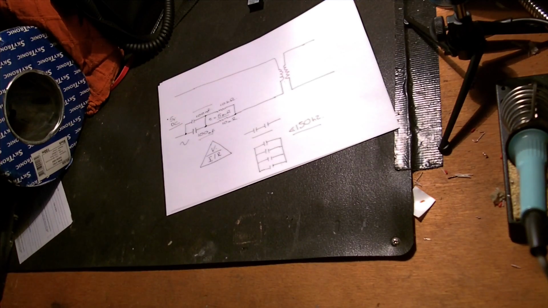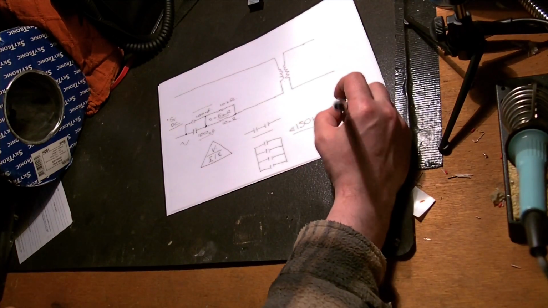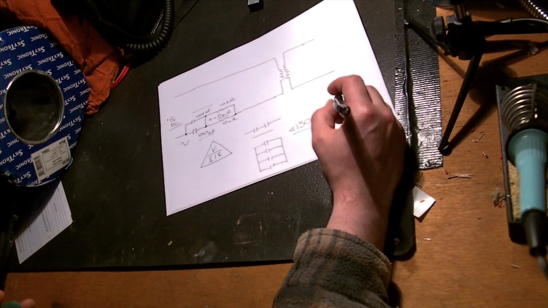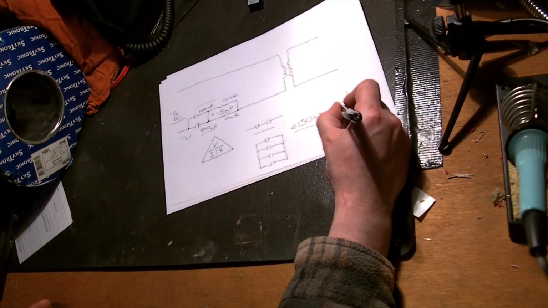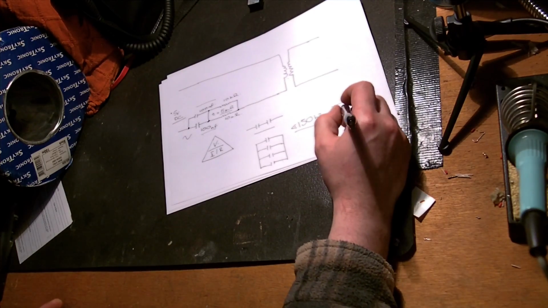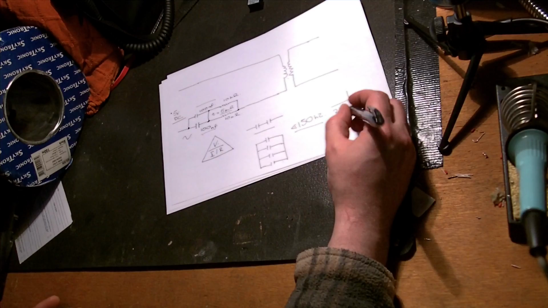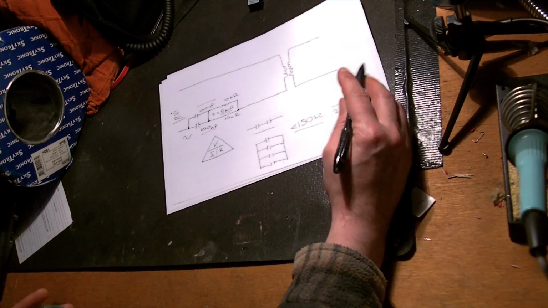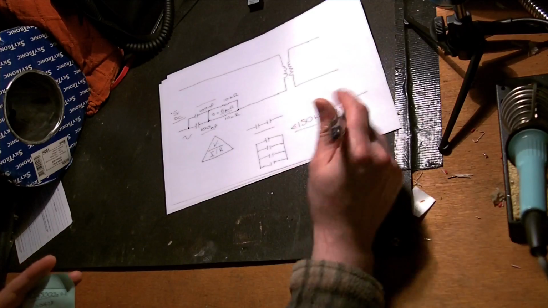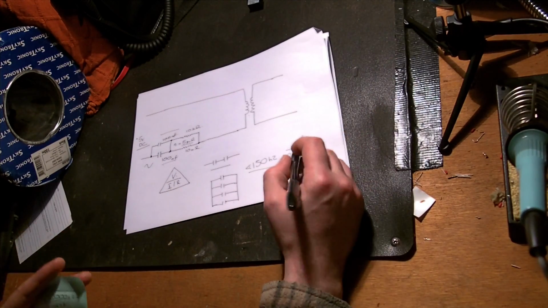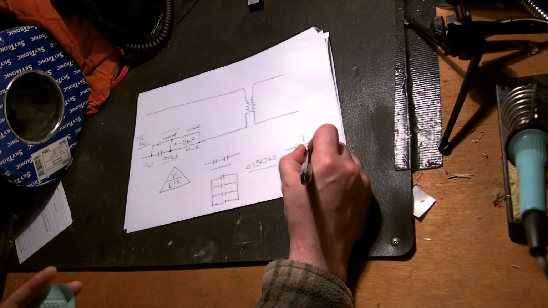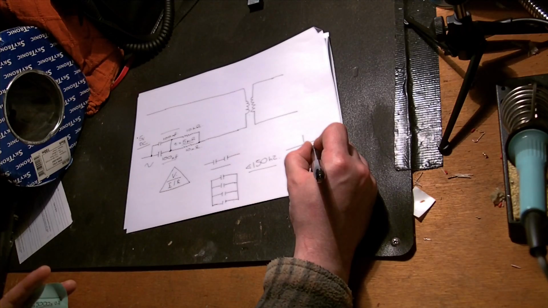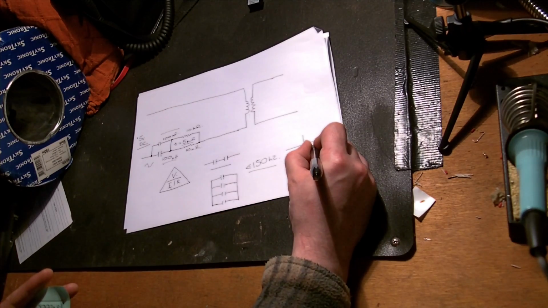I can never always remember the formulas off by heart, but you can calculate it simply by 1 divided by 2 pi, pi meaning 3.14, or use a scientific calculator, multiplied by the resistance, multiplied by the frequency.